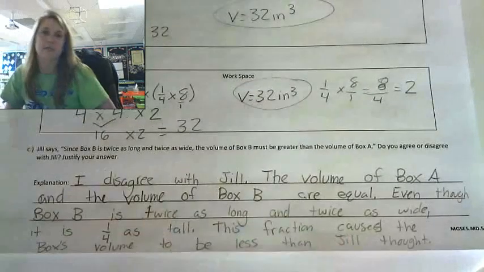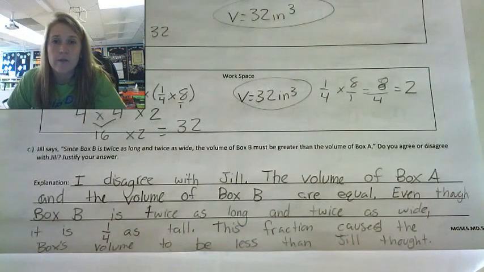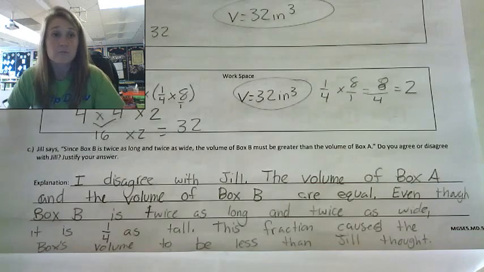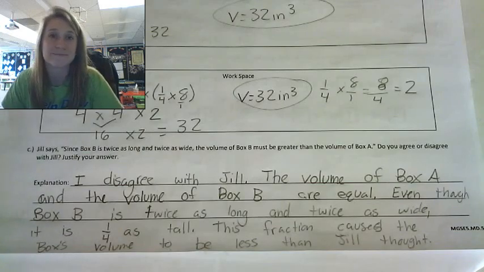All right, let's go back and make sure that makes sense. I disagree with Jill. The volume of box A and the volume of box B are equal. Even though box B is twice as long and twice as wide, it is 1/4 as tall. This fraction caused the box's volume to be less than Jill thought. All right, that makes sense. I'm good with that one.